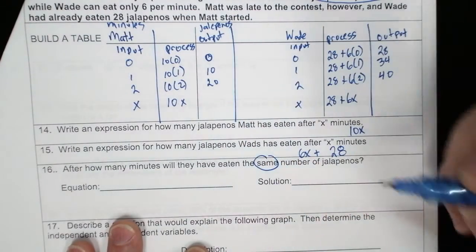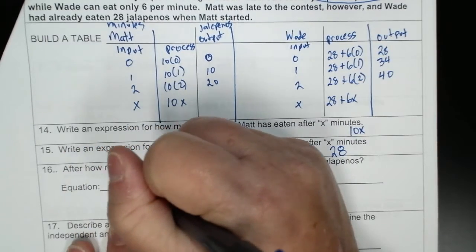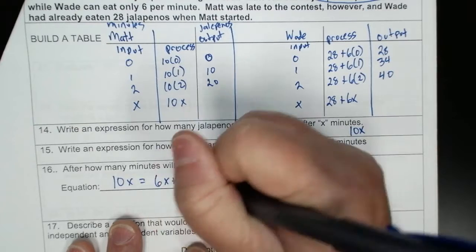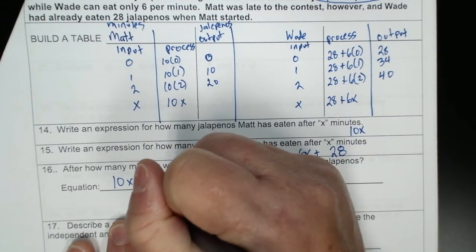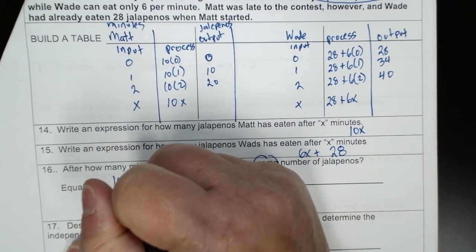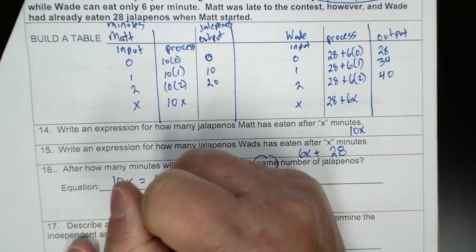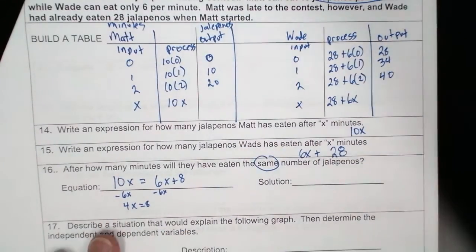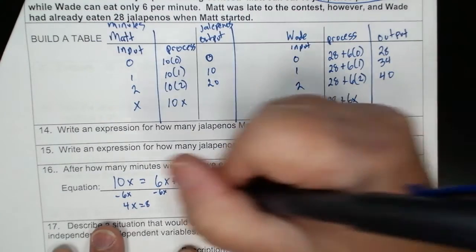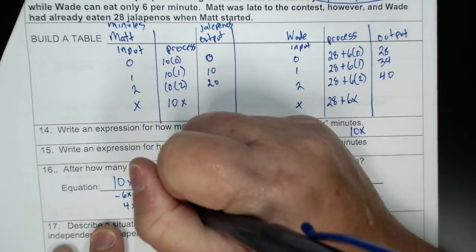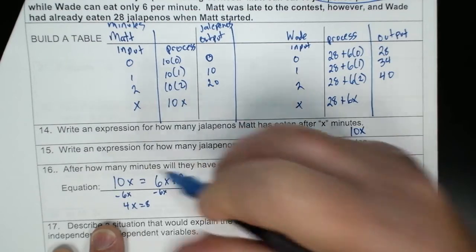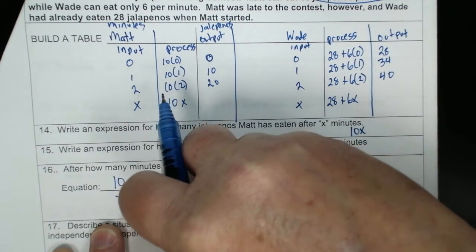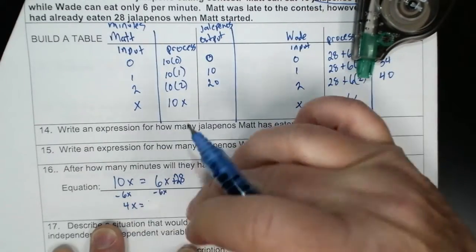The same, so I have 10x equals 6x plus 28, minus 6x, minus 6x. 4x equals 8. Divide by, oh, I messed that up. Forgot a 2. 4x equals 28.